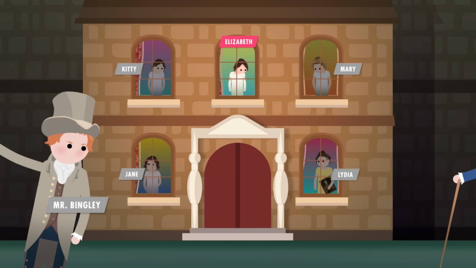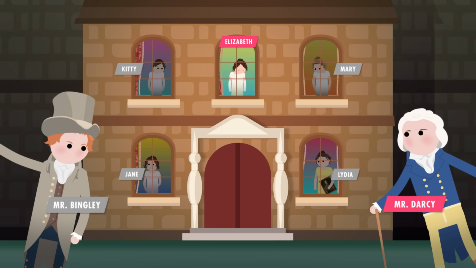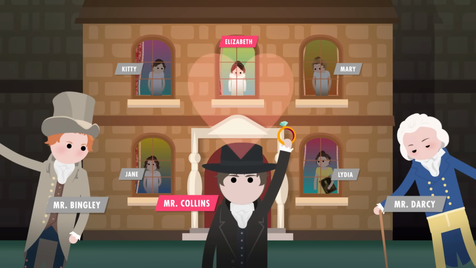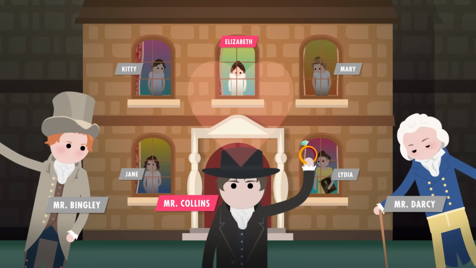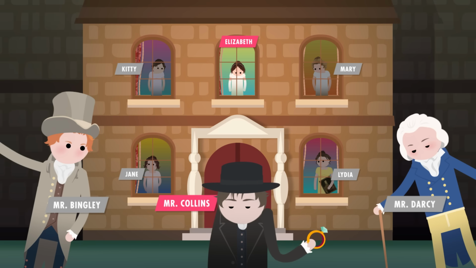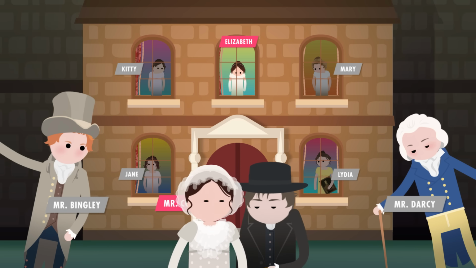Elizabeth and Mr. Darcy, Mr. Bingley's best friend, definitely don't. In fact, Elizabeth sort of hates him. Elizabeth gets a proposal of marriage from Mr. Collins, the cousin who's going to inherit the estate, and marrying him would save her sisters from poverty, but Mr. Collins is awful, and so Elizabeth declines. Her best friend Charlotte ends up snagging him.